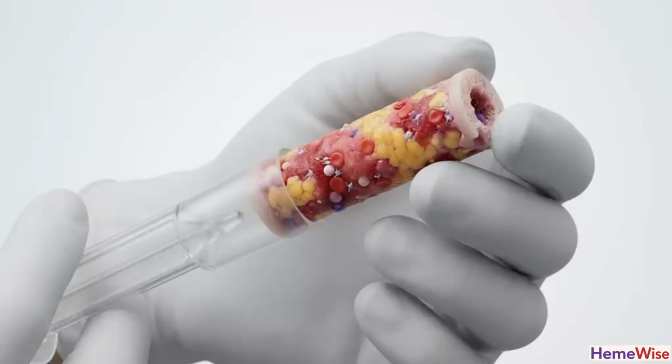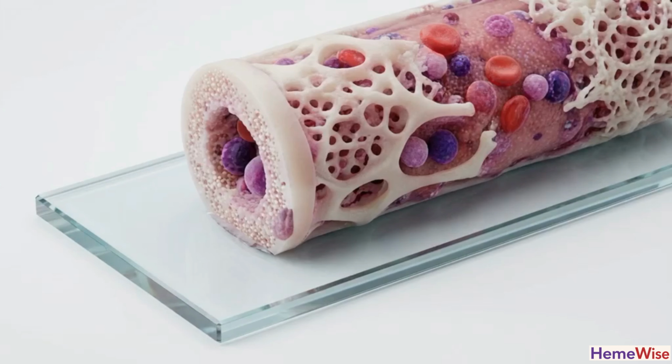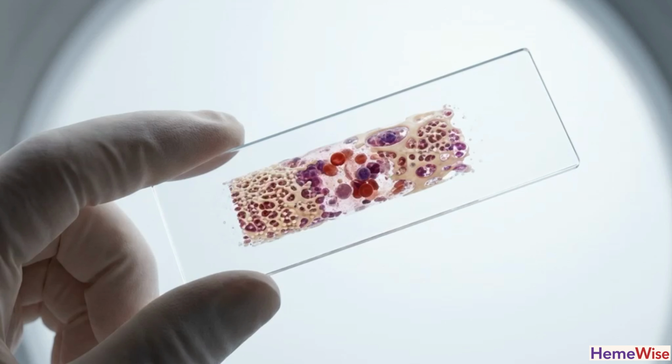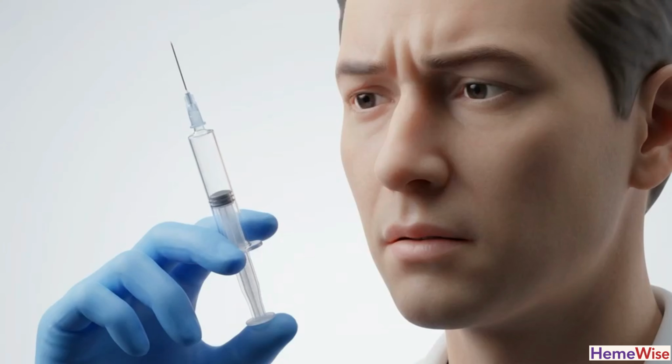When an aspirate fails, we rely on the trephine core. By rolling the fresh biopsy core directly onto glass slides, we create touch imprints that salvage the cytological detail from cells on the tissue surface. A technical extraction failure is frequently the first indicator of significant underlying pathology.